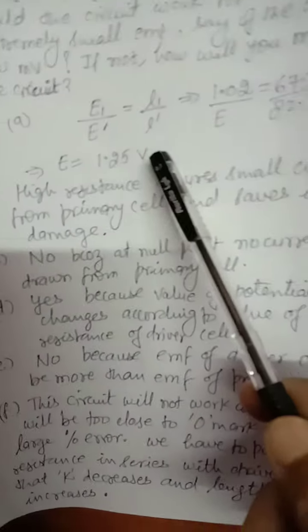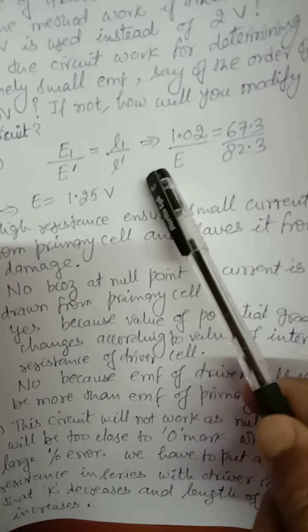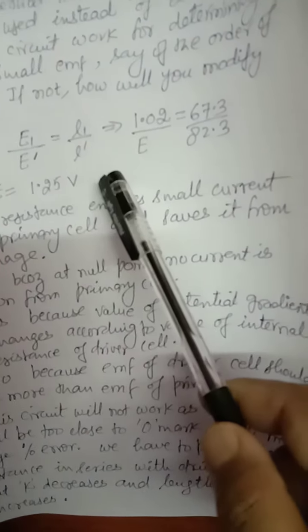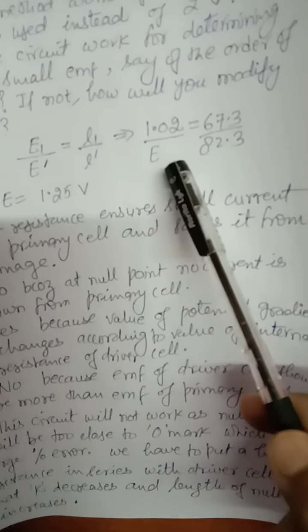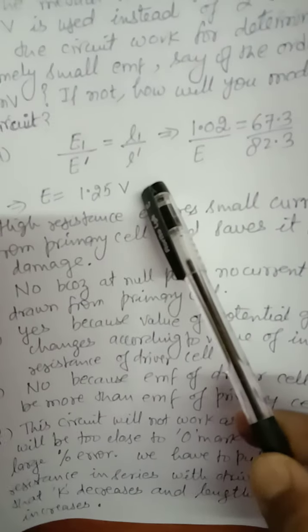Now for the first part, it is easy, directly by comparison of EMF, E1 upon E2 is L1 upon L2. If we substitute the values, we get the EMF of the second primary cell as 1.25 volt.